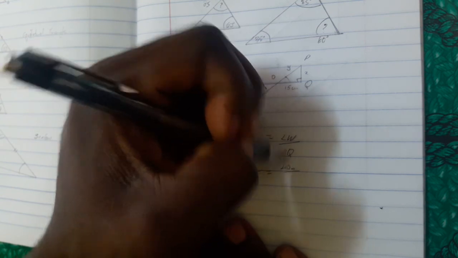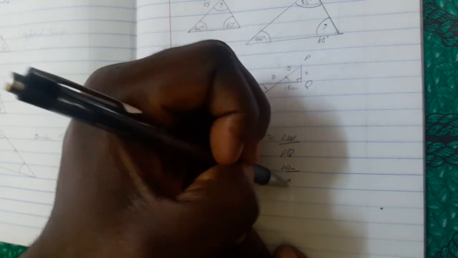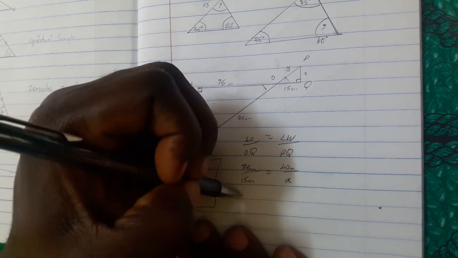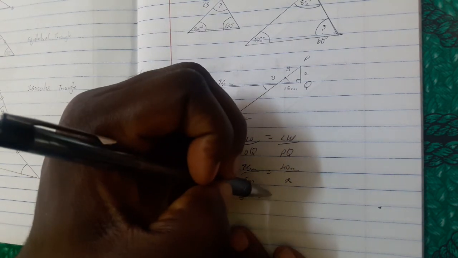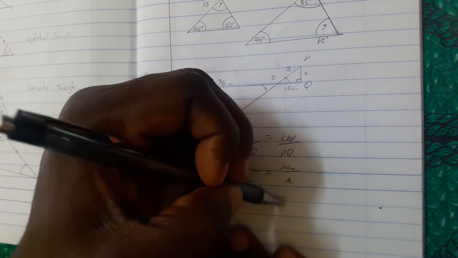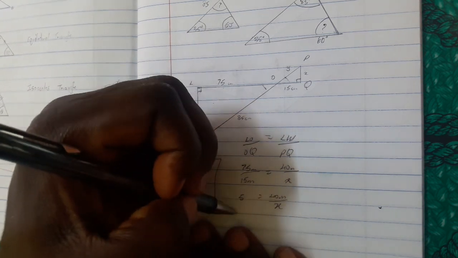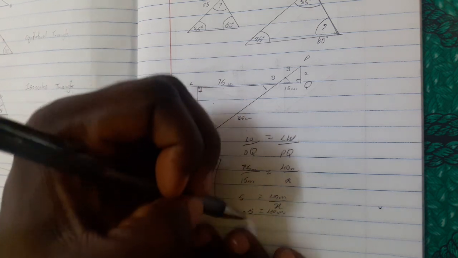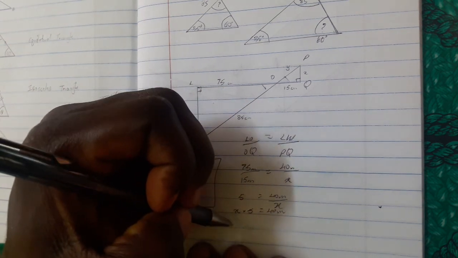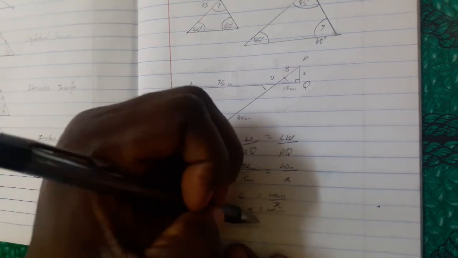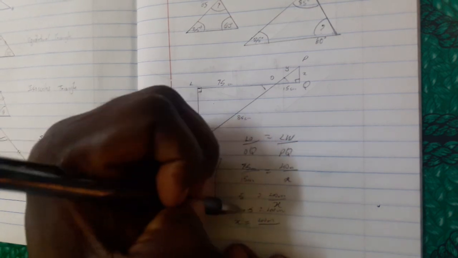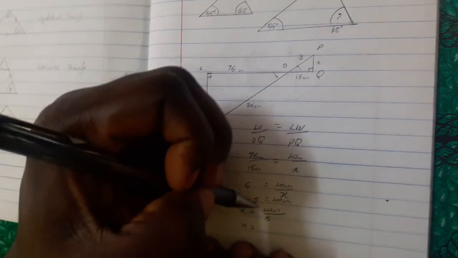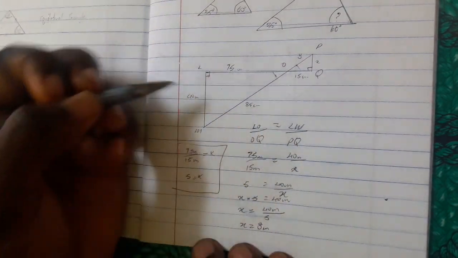So you'll get 75 divided by 15 meters is equal to LM, which is 40 meters, divided by X. So we cross multiply, or we divide here first, so we get 5 is equal to 40 meters divided by X, and we cross multiply. X times the 5 is equal to 40 meters. Then we take over the 5, and if it's connected to X by multiplication, when it goes over it becomes division. So X is equal to 8 meters.